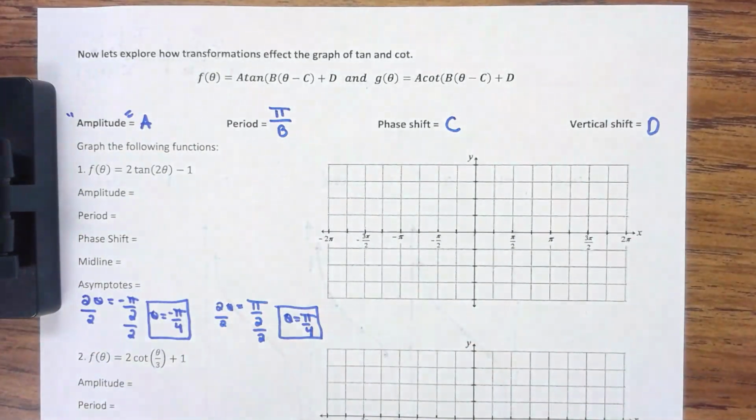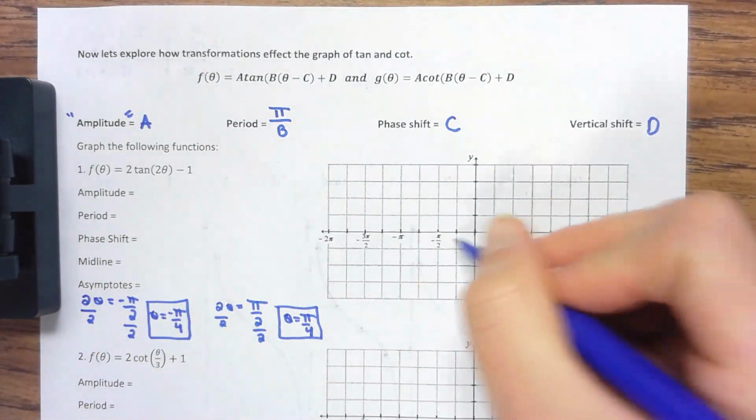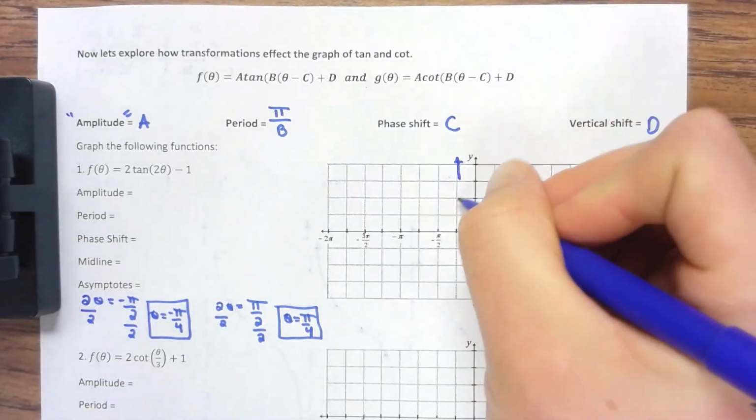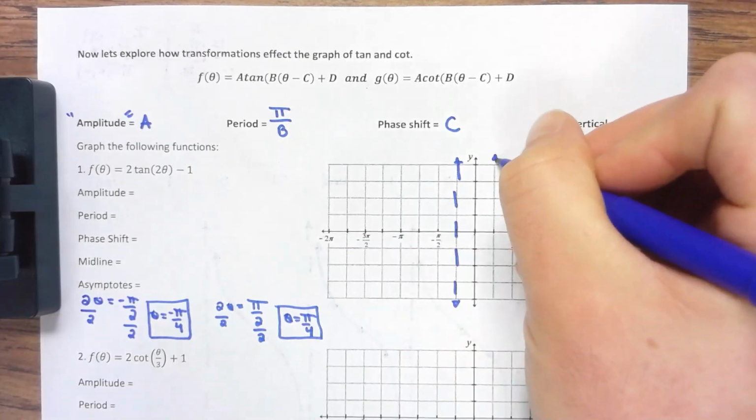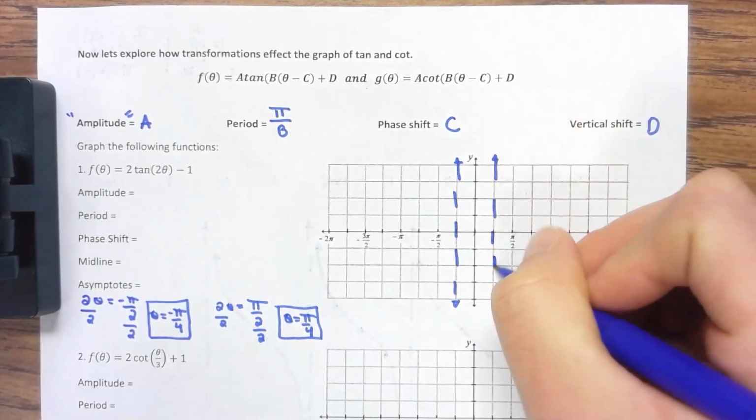Okay, so I'm going to fill those in. Each tick mark here represents a pi over 4. So I'm going to fill this first one in at negative pi over 4 and positive pi over 4.